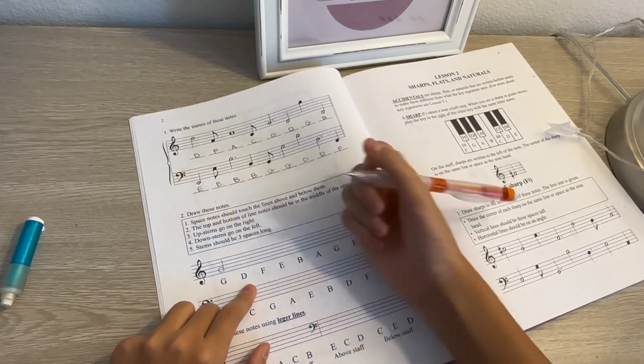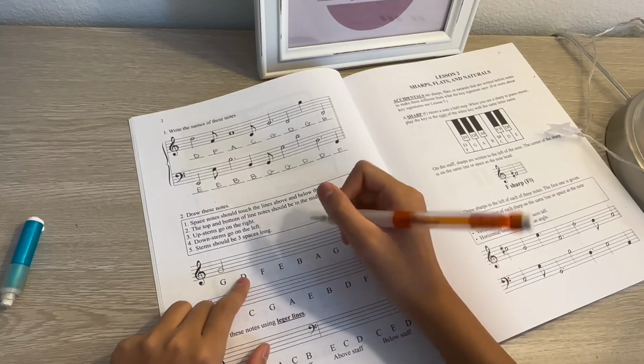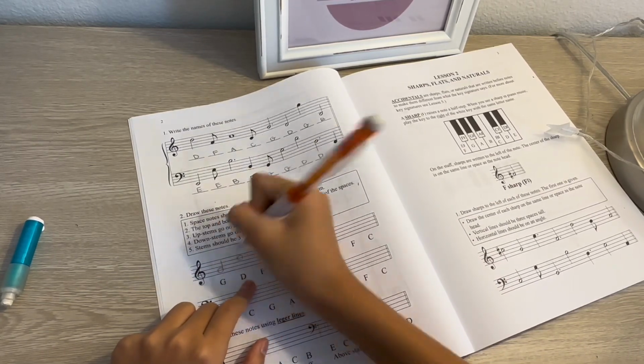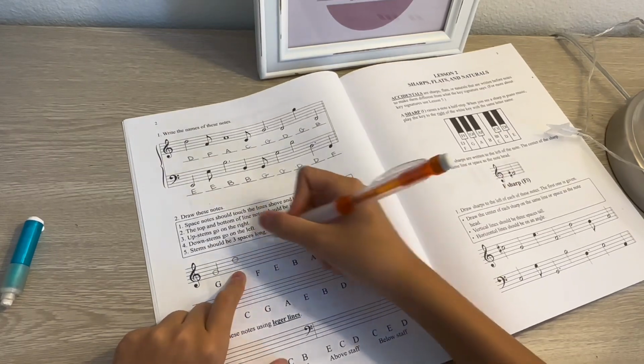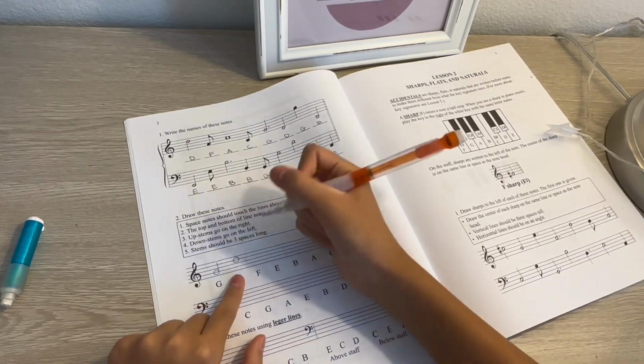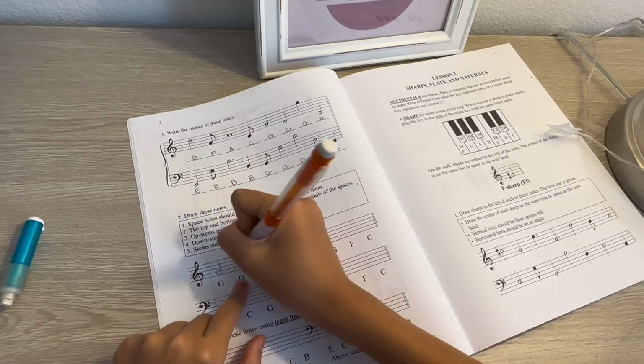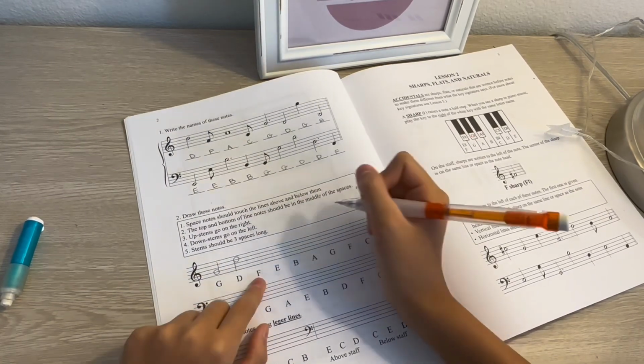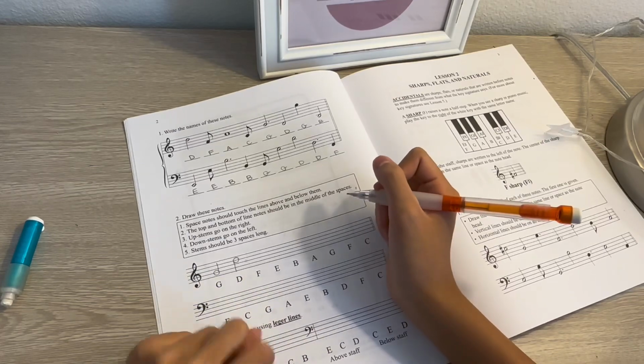So now let's do D. So we have 2 options, but I want to go with the higher D. So we're going to do this D. Since this note is higher than our B over here, that means our stem should go down and on the left. All right, now let's go through the rest of these.